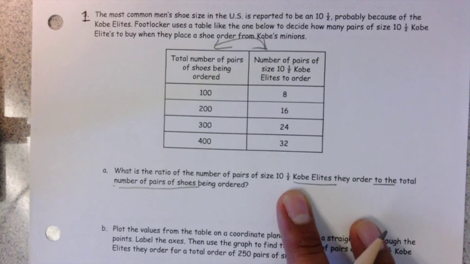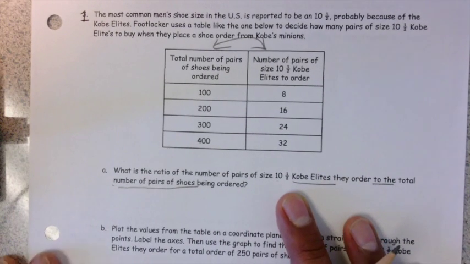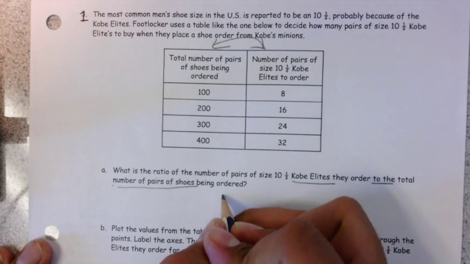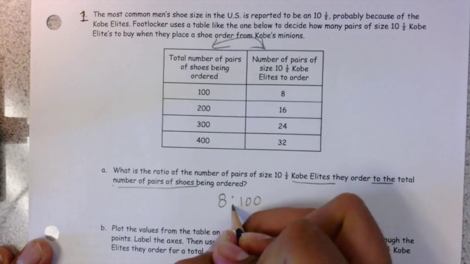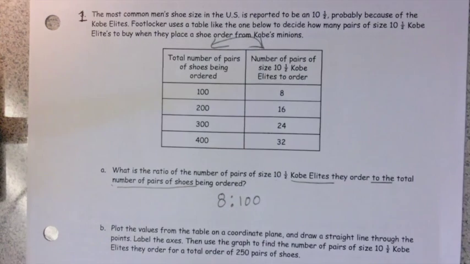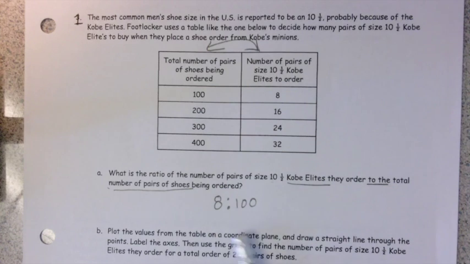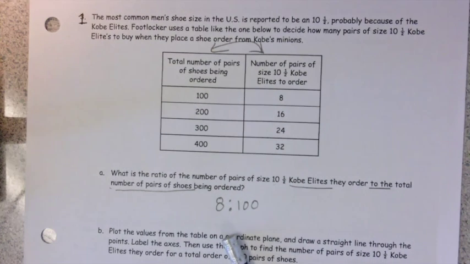So 10.5. The question and the answer for this would be 8 to 100, because you go with the smallest ratio. Now, if you really want to get small, and you really want to get 100% on this exam, 8 and 100, what's the commonality between those two numbers? What's the significance? Those two numbers have something in common.